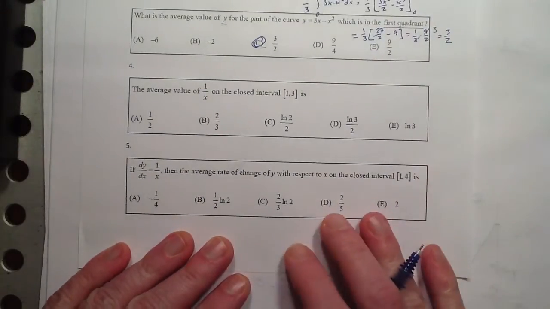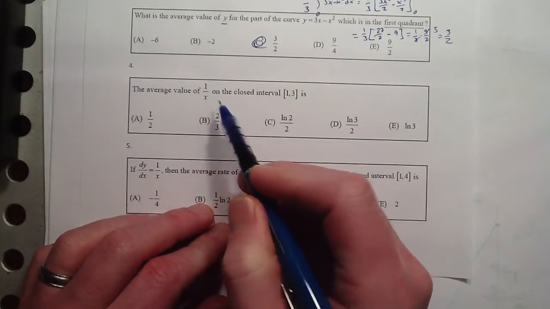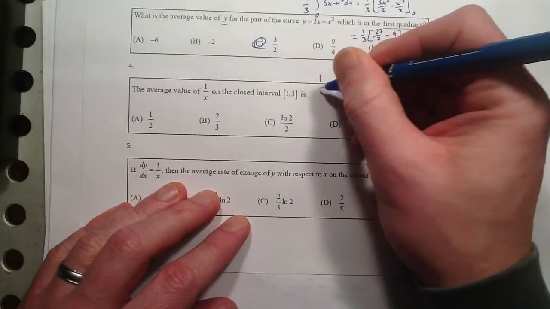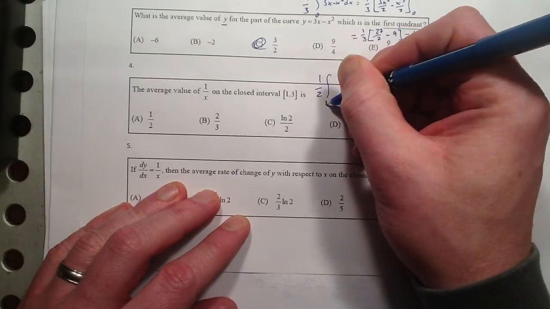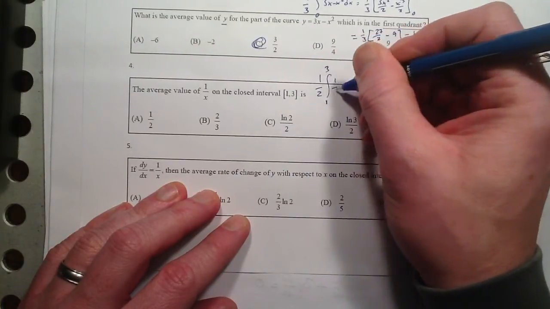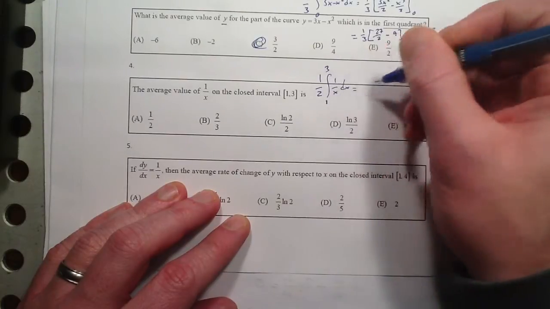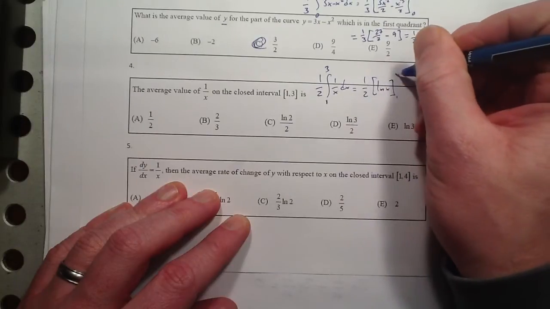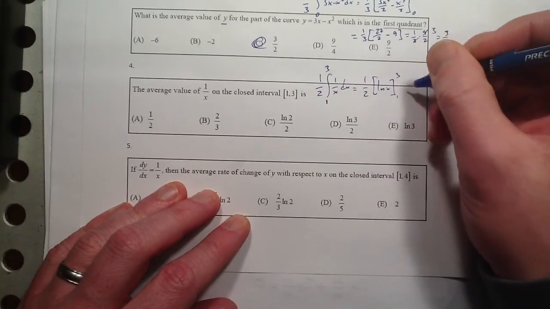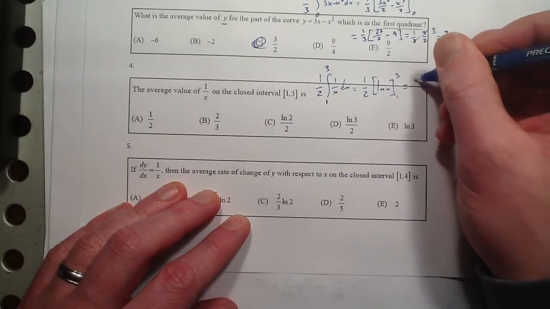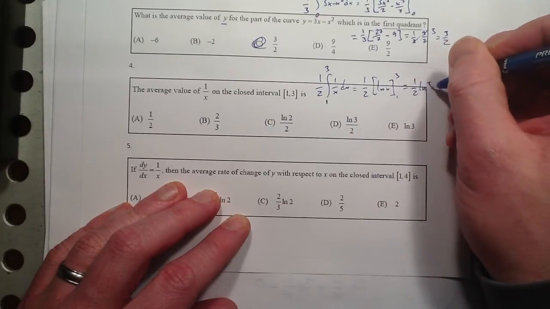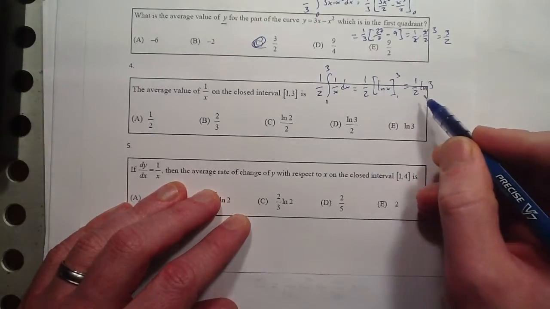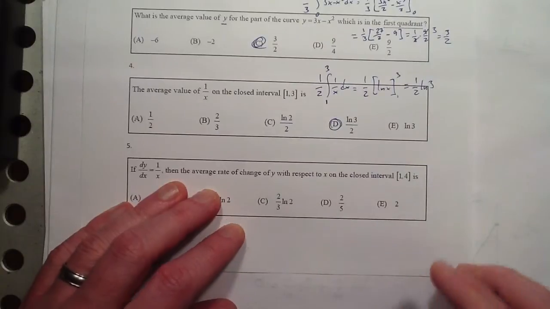Average value of 1 over x on the interval from 0 to 3. That interval is too wide. Antiderivative, that is natural log x. Don't need absolute value signs because they're both positive. And that's 1/2 times the natural log of 3 minus the natural log of 1. But the natural log of 1 is 0, so it's 1/2 natural log 3, or D.